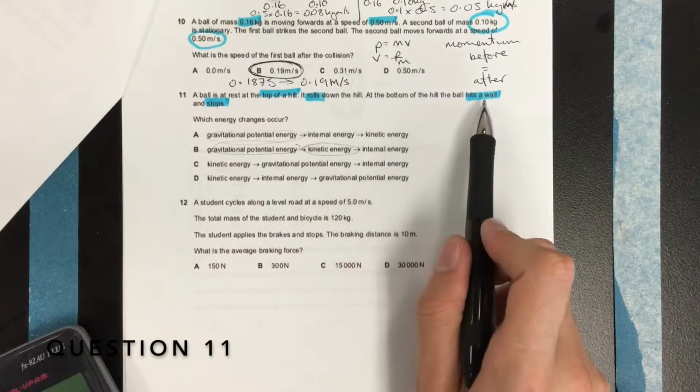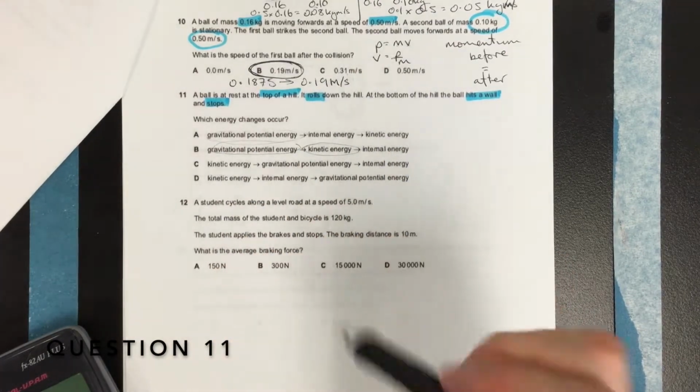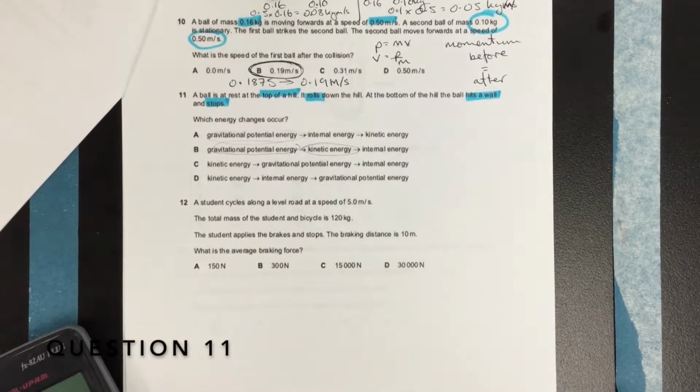The third part is you hit a wall and stop. So we've got rid of that gravitational potential energy. We've got rid of our kinetic energy because we stopped, so that energy has to go somewhere. Remember, energy is usually wasted as heat energy, or thermal energy.